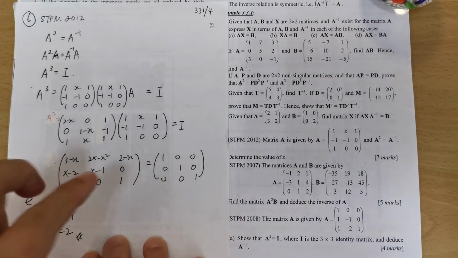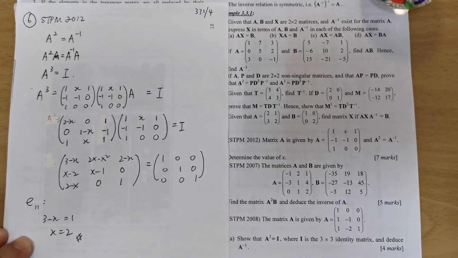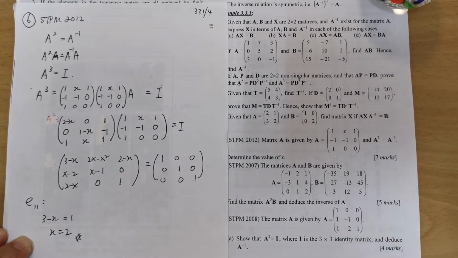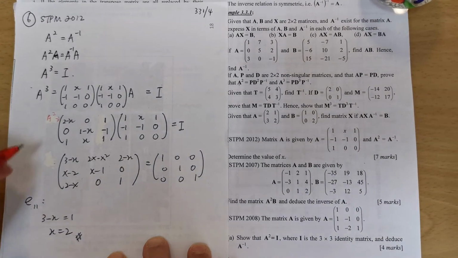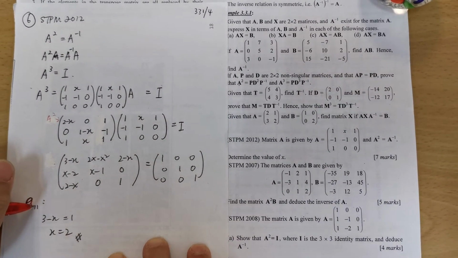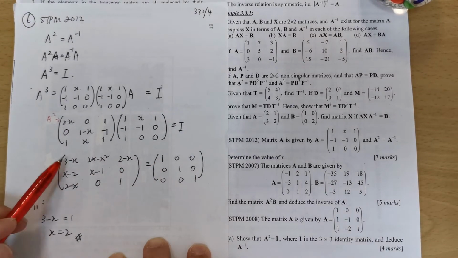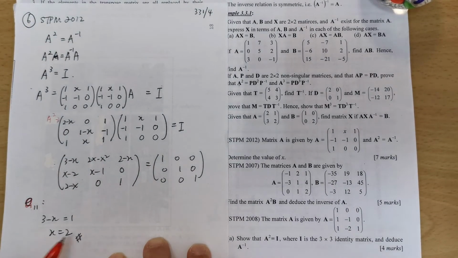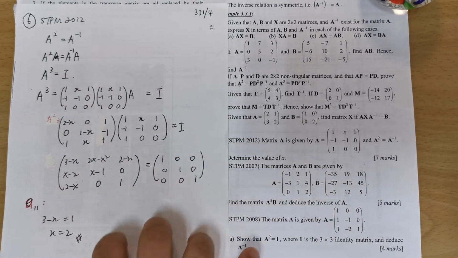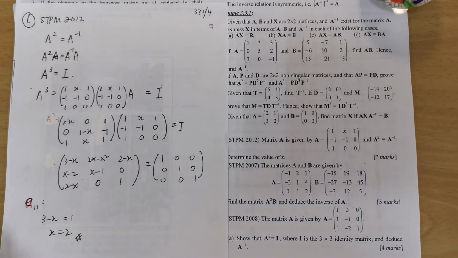So I have two equal matrices, so I can compare any corresponding elements. So I compare the first element. So 3 minus x equals 1. So x equals 2. You see, just a question like this gives you 7 marks.